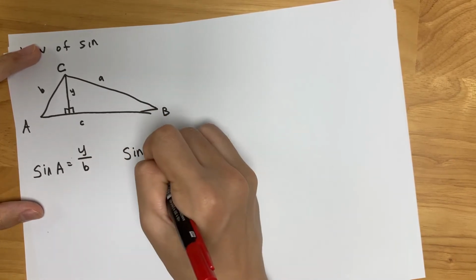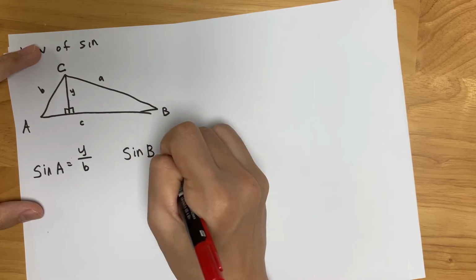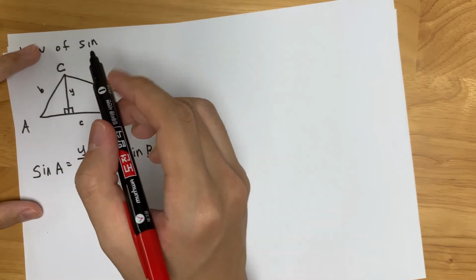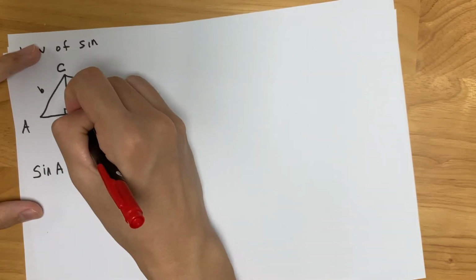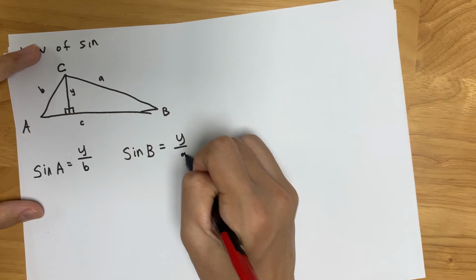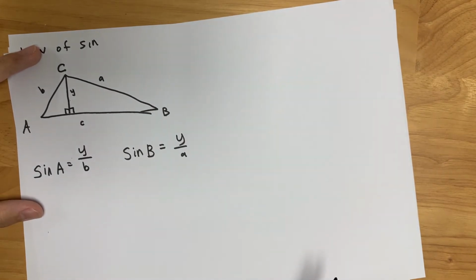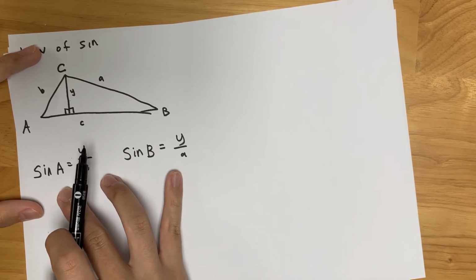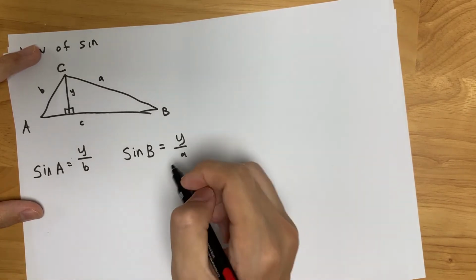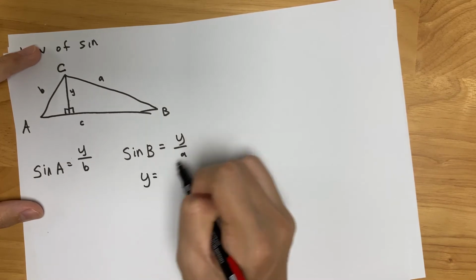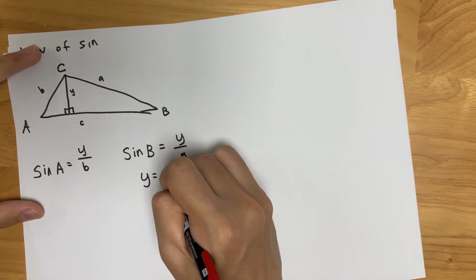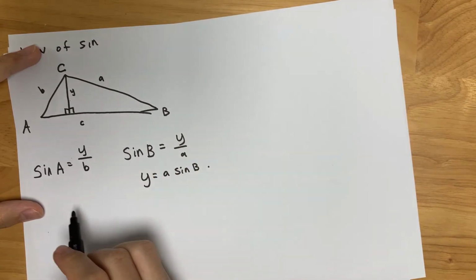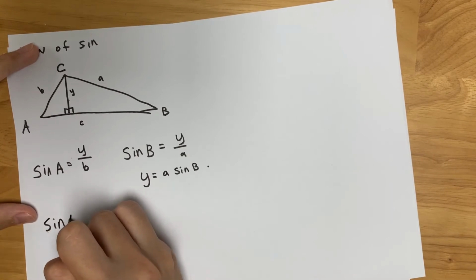And sine of B is equal to opposite divided by hypotenuse, y over a. We have two equations. But what we can do is that y is equal to, if you multiply a on this side, we can plug it in here on y, right?